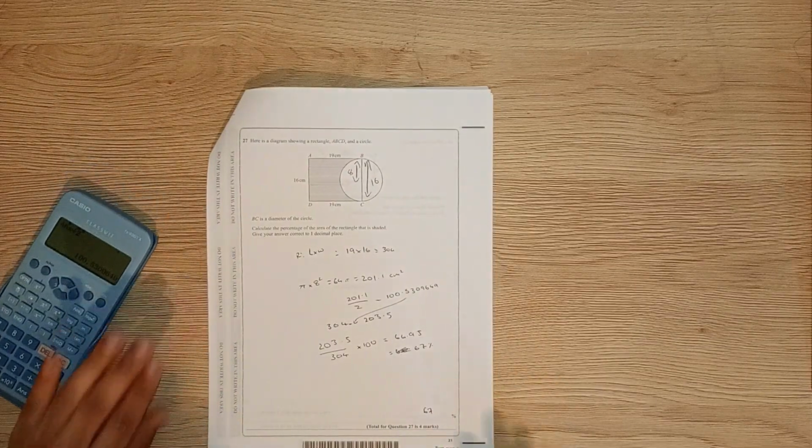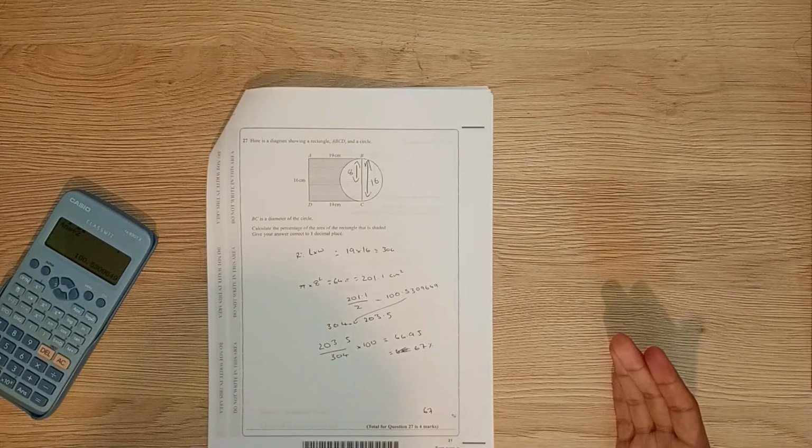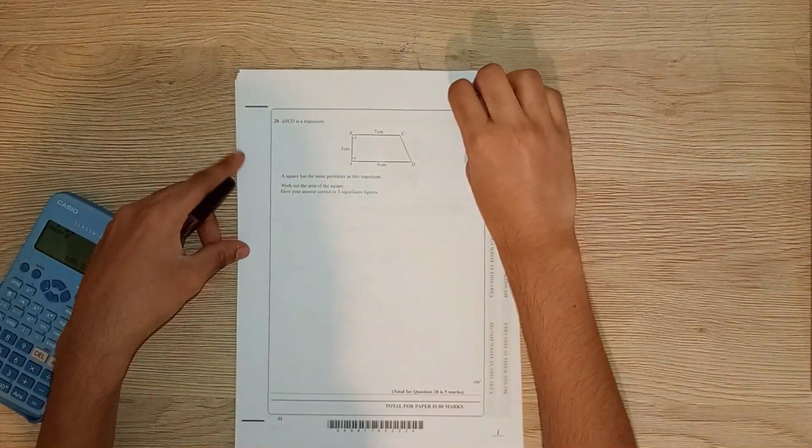Yeah, simple answer. Not too hard, by the way. So if you want to get the hang of it with circles, area of circles and area of rectangles, I'm sure it won't be that hard. So next question. It's one of the last questions actually.